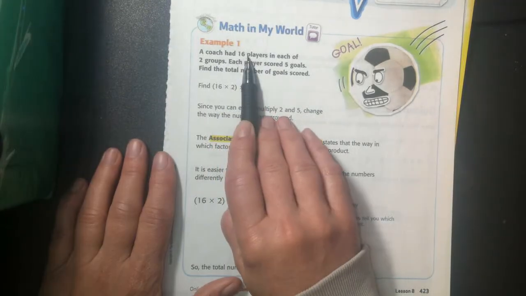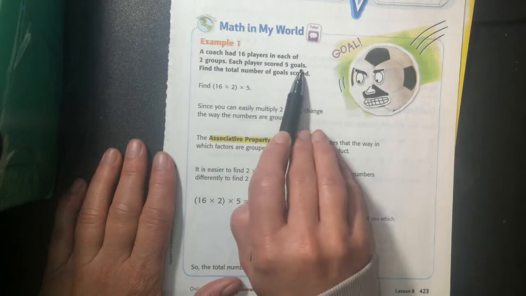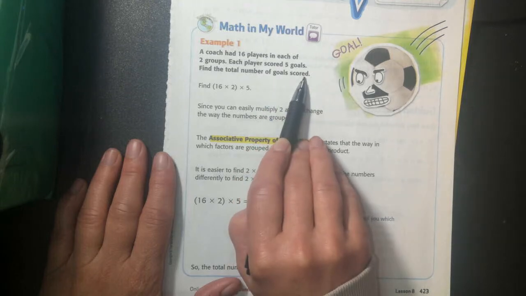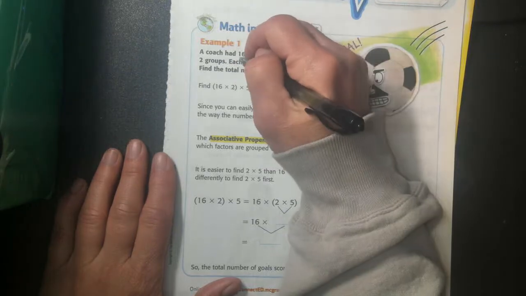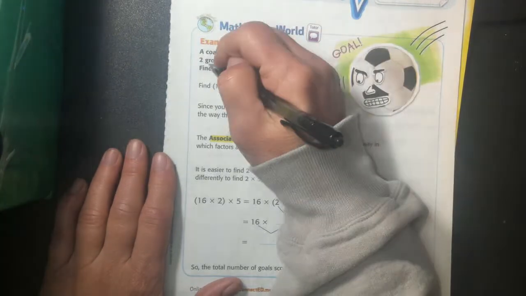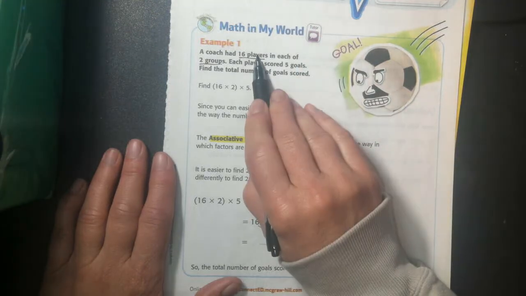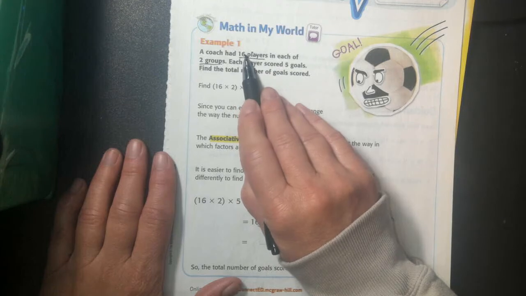A coach had 16 players in each of 2 groups. Each player scored 5 goals. Find the total number of goals scored. This might be confusing because of the way it's worded. A coach has 16 players in each of 2 groups. Almost like he has 2 teams, right? There's 16 players on one group and 16 players in the other group. So that's 16 plus 16, 32 players.